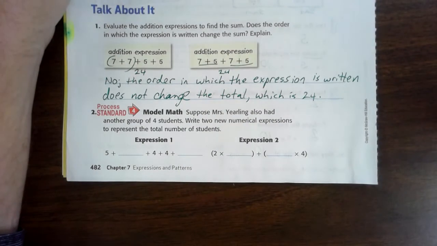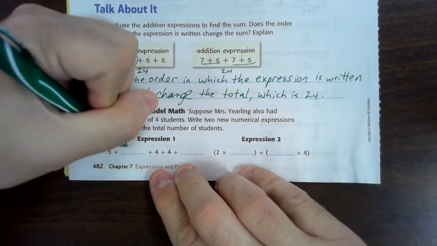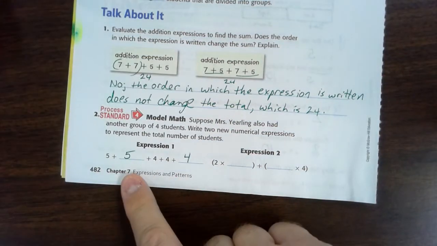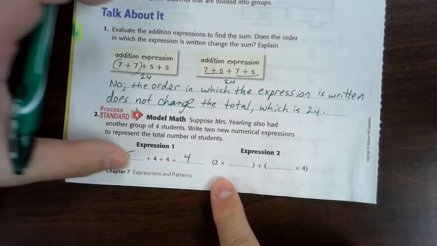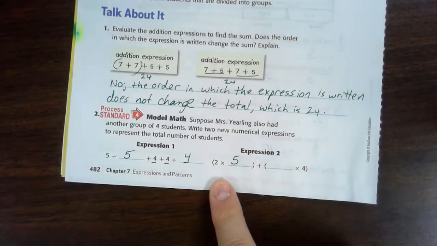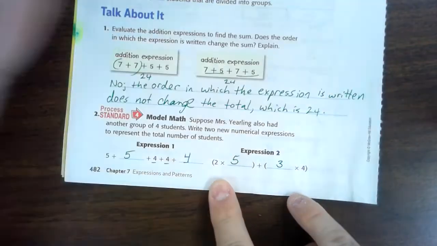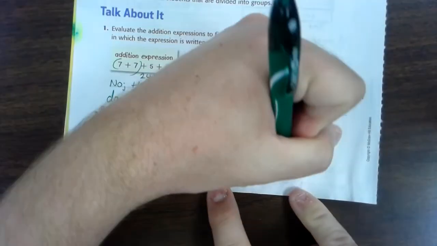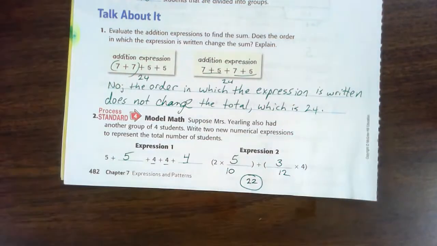Okay, suppose Mrs. Yearling also had another group of 4 students. Write 2 numerical expressions to represent the total number of students. So they're saying, well, what if she had another group of 4? So she had the 2 groups of 5, which are that right there. And then she had another group of 4, which is right there. Now, 2 times what? Well, there's still 2 5s here, right? So we're going to write 2 times 5. Well, how many 3s are there now? There's 3 of them, right? So it's going to be 3 times 4. All right? And it technically doesn't ask us to find the answer, but I'm going to anyway. This is 10. This is 12. We have 22 total students. Okay?